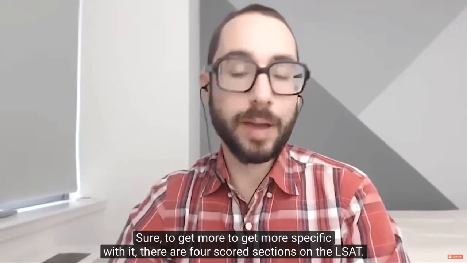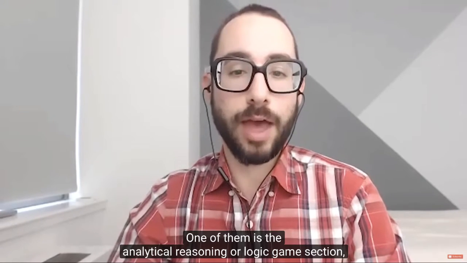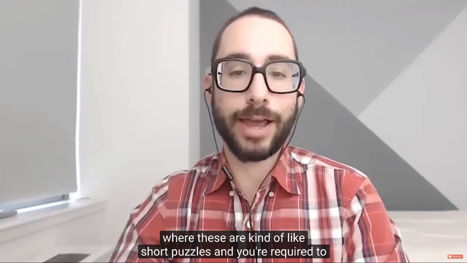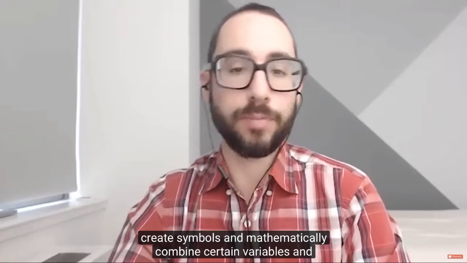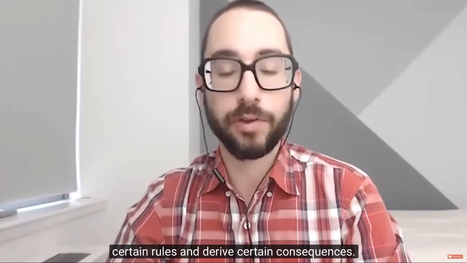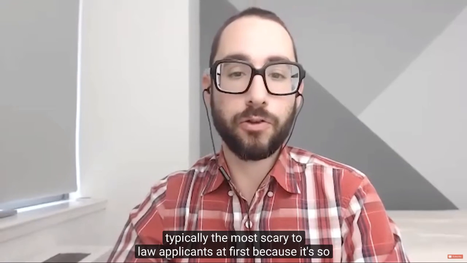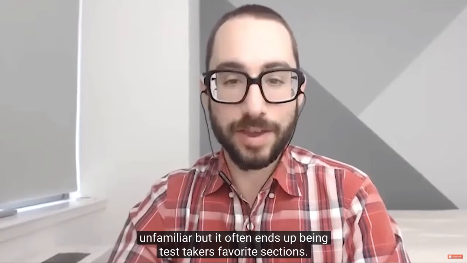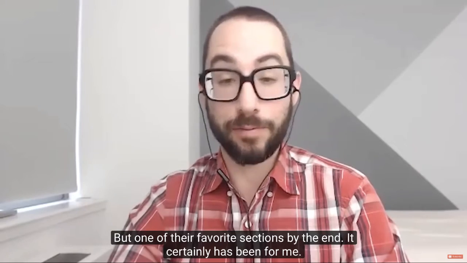Sure, to get more specific with it, there are 4 scored sections on the LSAT. One of them is the analytical reasoning or logic game section, where these are kind of like short puzzles, and you're required to create symbols and mathematically combine certain variables and certain rules and derive certain consequences. That's the most mathematical of the sections and typically the most scary to law applicants at first because it's so unfamiliar, but it often ends up being test takers' favorite section by the end. It certainly has been for me.